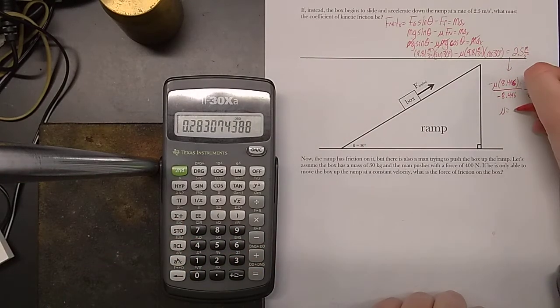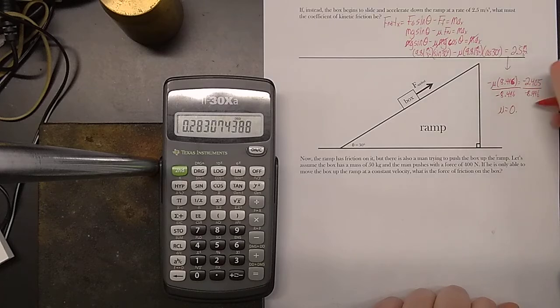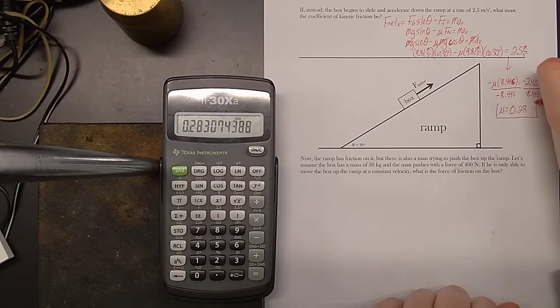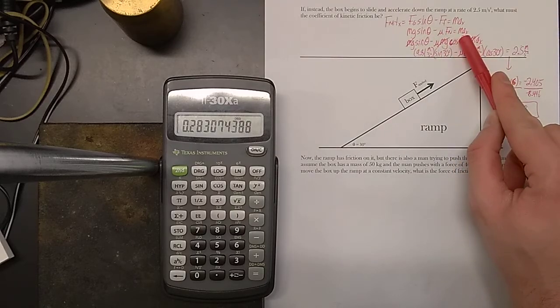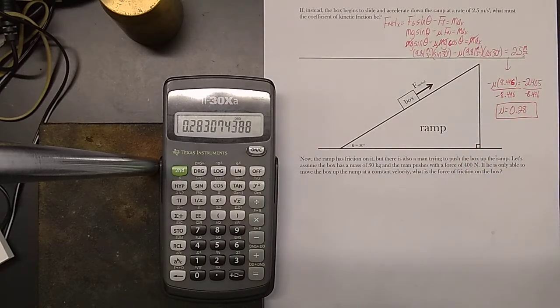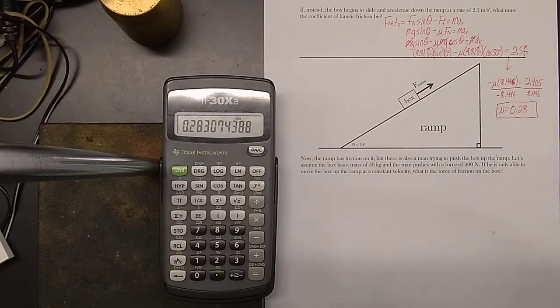We come up with a coefficient of friction. If we want this to accelerate down the ramp at 2.5 meters per second squared, the coefficient of friction that would cause this is 0.28. In other words, that's the exact coefficient if we wanted to accelerate at that rate. Maybe you wanted to slide down at a certain speed, or we wanted to have a certain speed by the time it hits the ground. If the coefficient was higher, you could predict that the acceleration would be less. If you wanted it to accelerate at a greater rate, you could predict that the coefficient would be less.